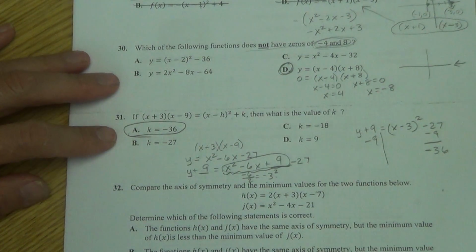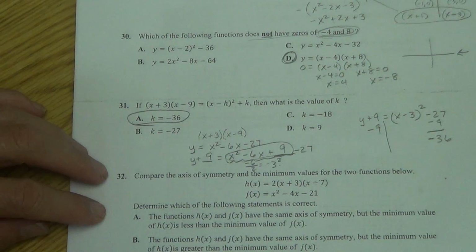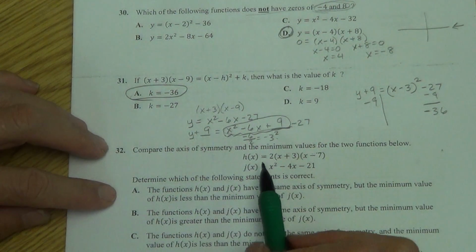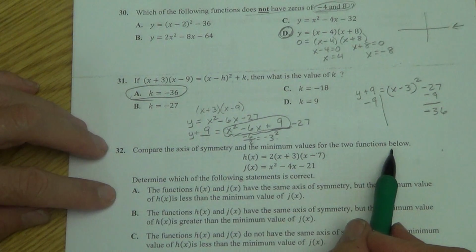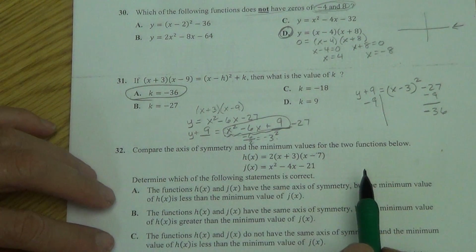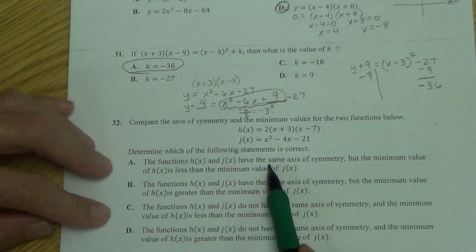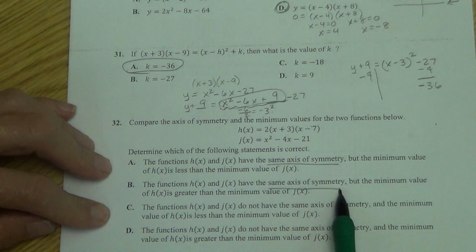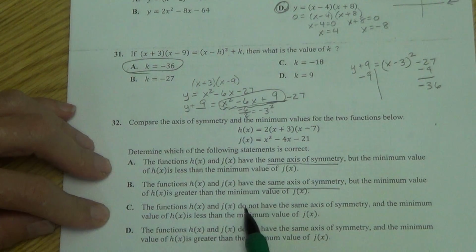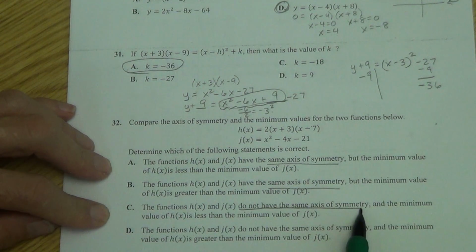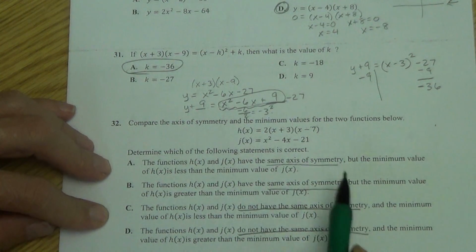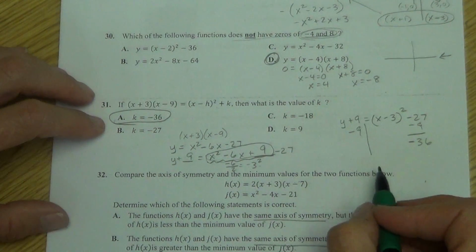Okay, go back to Unit 4 and watch those notes if necessary. Compare the axis of symmetry and the minimum values for each of the two functions below. Okay? So, if we look at our options first, same axis of symmetry. They do not have the same axis. So let's see what the axis is.